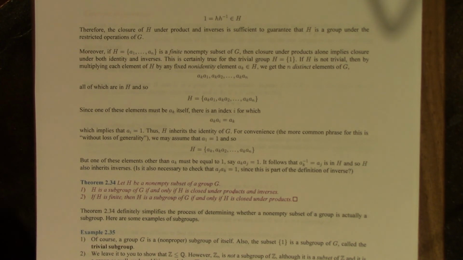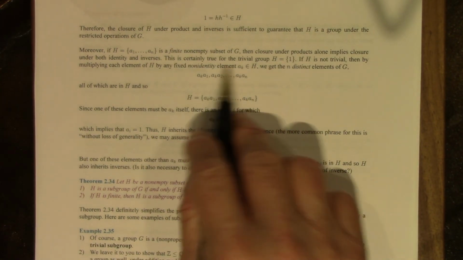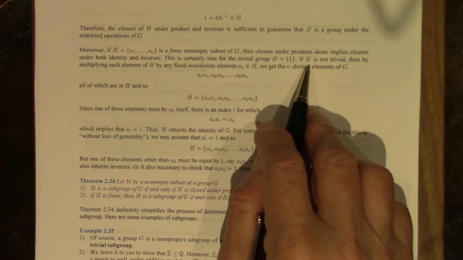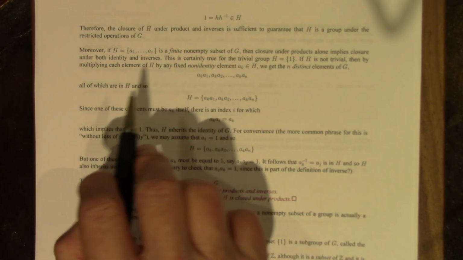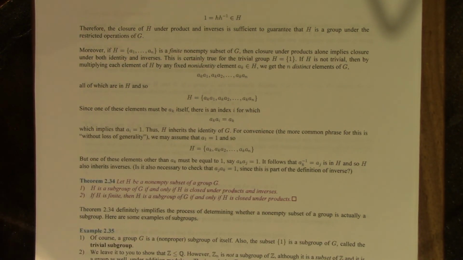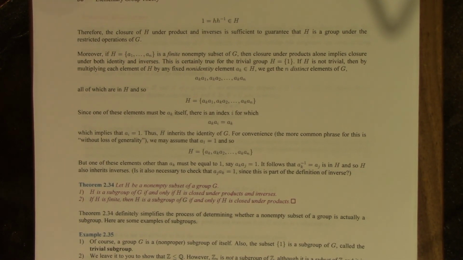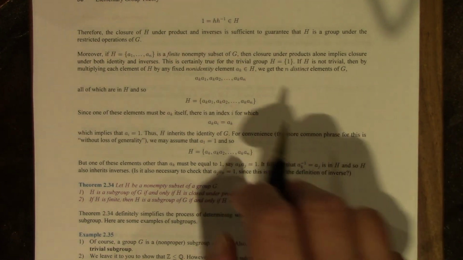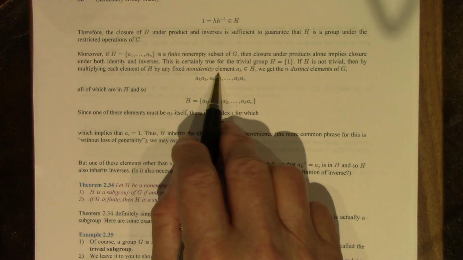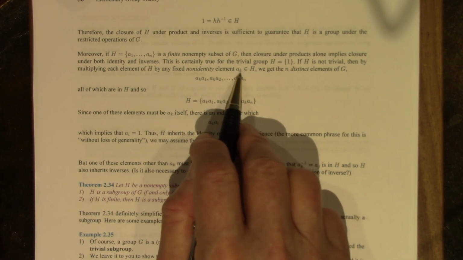It is closed under product, closed under inverses, closed under identity, so it's a subgroup. So we don't have to worry about the trivial case. If H isn't trivial, then what we can do, this is a technique that is worth absorbing because it's used in other contexts. This is what we can do. We can grab a non-identity element, a sub k of H.